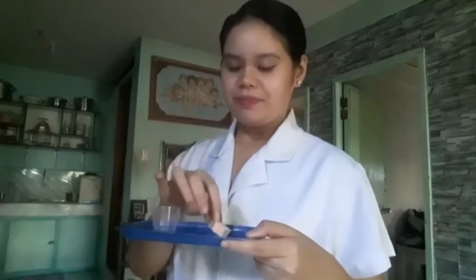So we have here our medicine tray, medicine cup, and medicine. After that, we need to wash our hands to avoid cross-contamination by microorganisms.